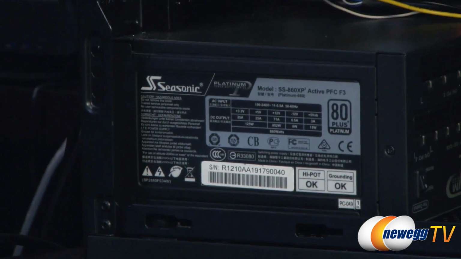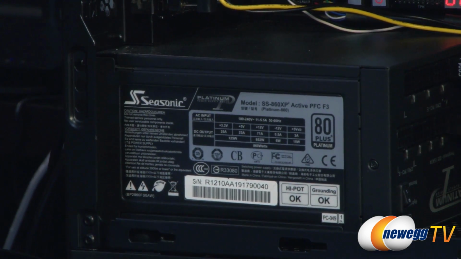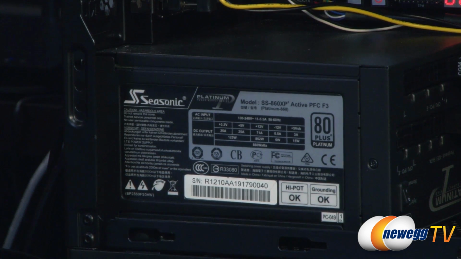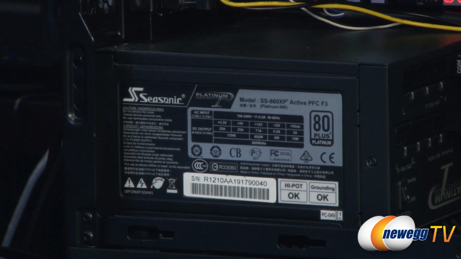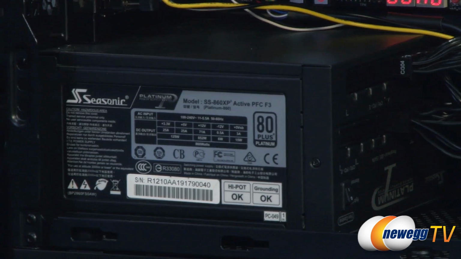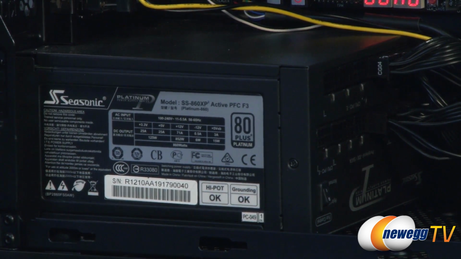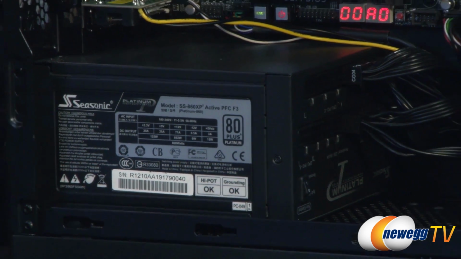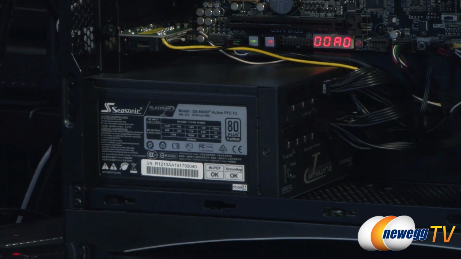All right. Powering our entire system, which is down here at the bottom, we have a Seasonic, this is the SS860 XP2, 80 plus platinum power supply. That's right, yeah. It's a great PSU, fully modular, silent acoustics, great power implementation with exclusive power topology. I really like this PSU.